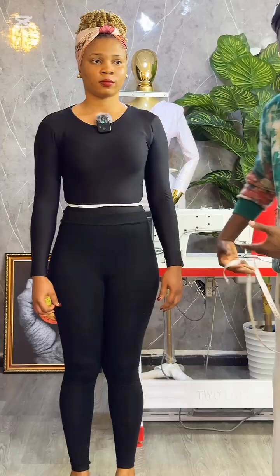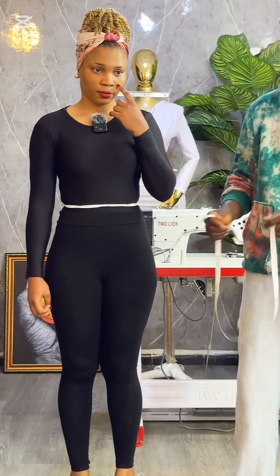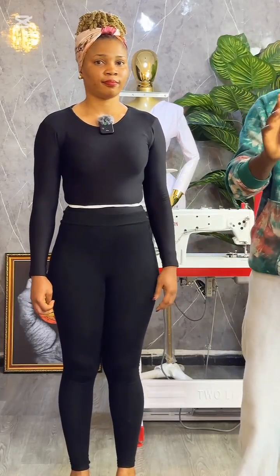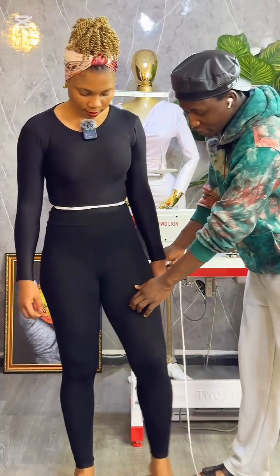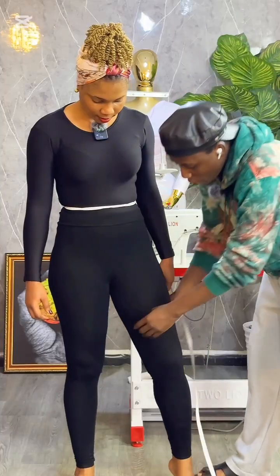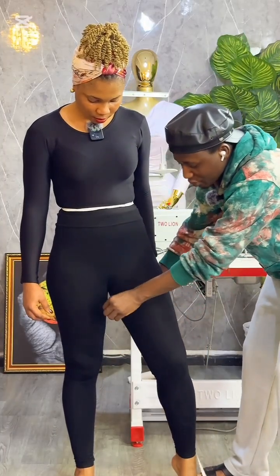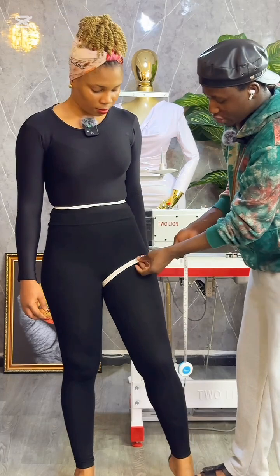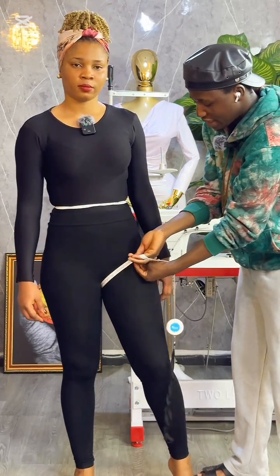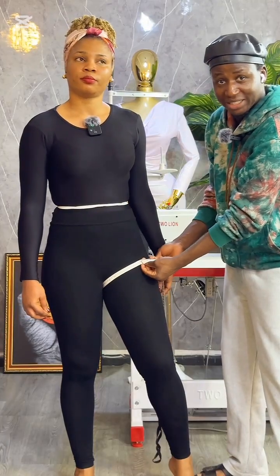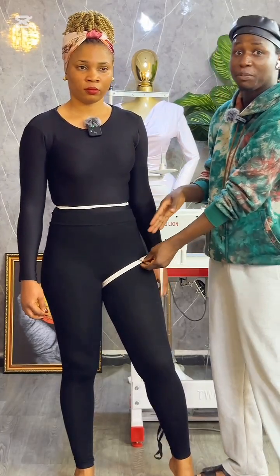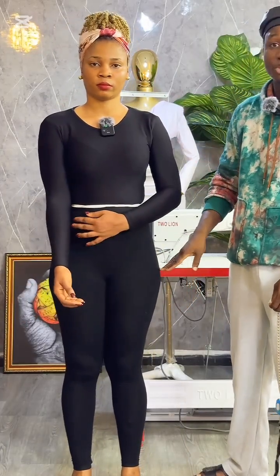Okay, so now the next thing is the upper thigh measurement. This measurement is only applicable when you are dealing with trousers. You ask your client to open her legs, okay, and then take the upper thigh measurement. This is how to take your upper thigh measurement. You take your measurement like this, and then you pull it this way, and this is 27. This is her upper thigh measurement. This is important when you are dealing with trousers. This is around the crotch area.